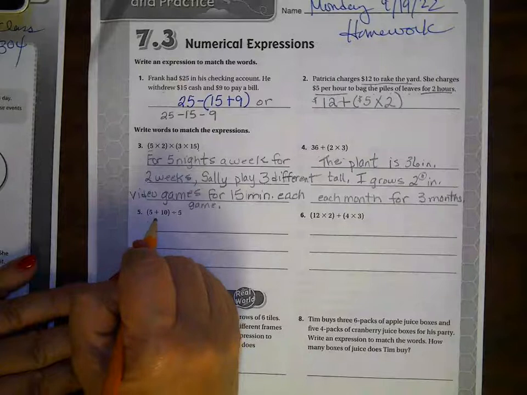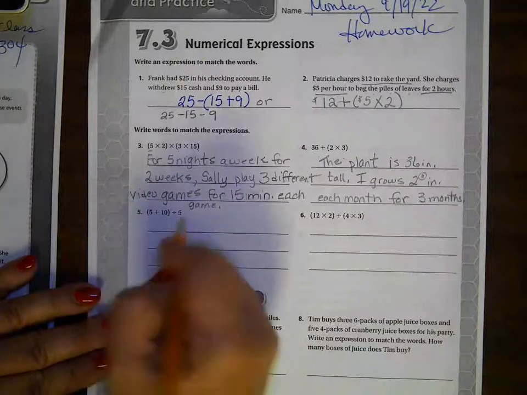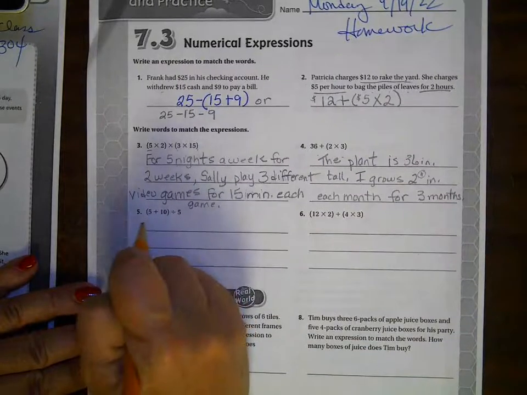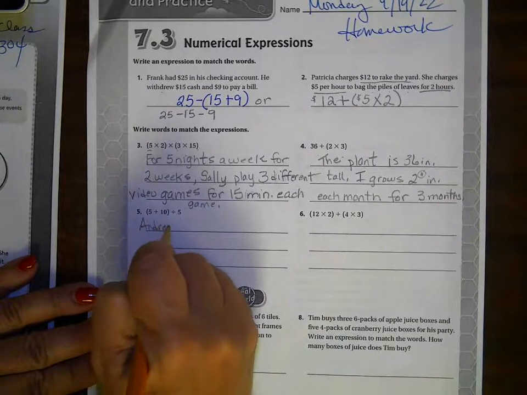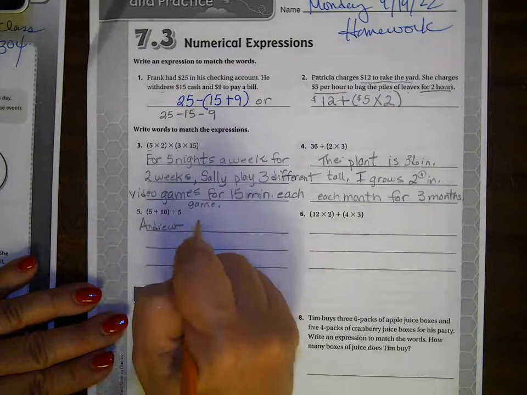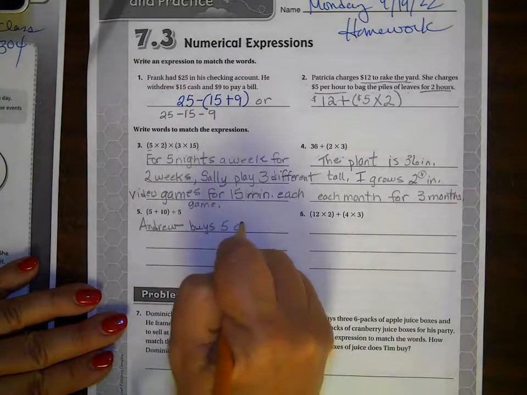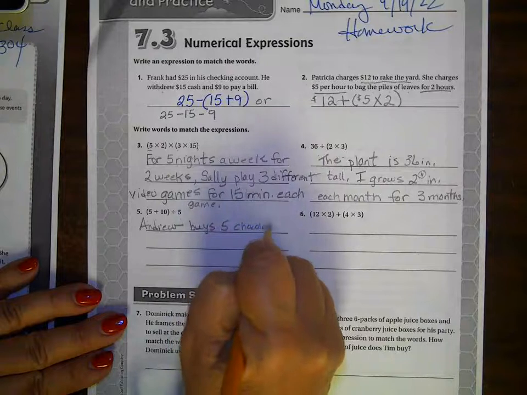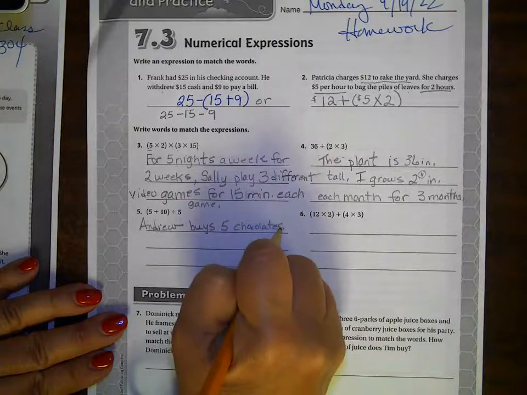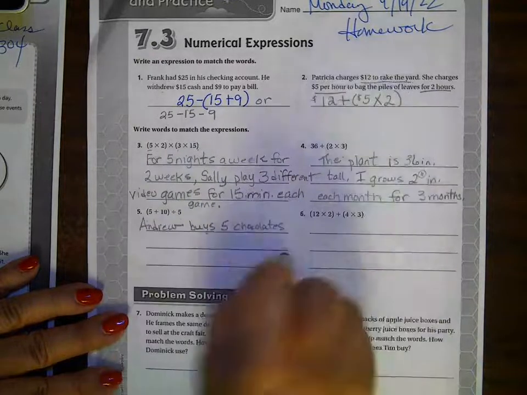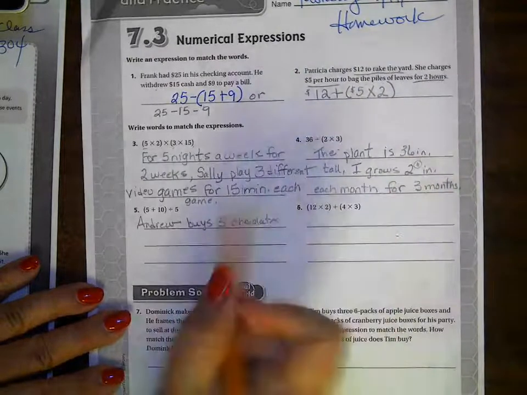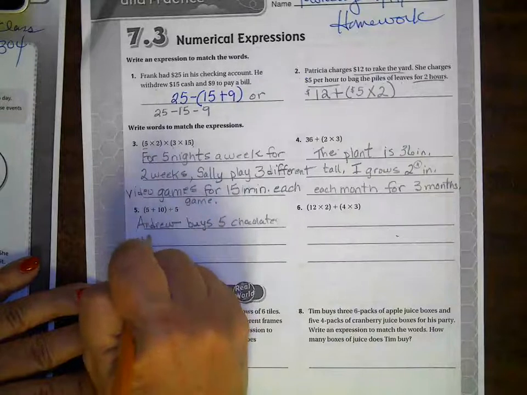Okay, so we have 5 plus 10 divided by 5. So I'm going to say that Andrew buys 5 chocolate chip cookies. I meant to put chocolate chip cookies.